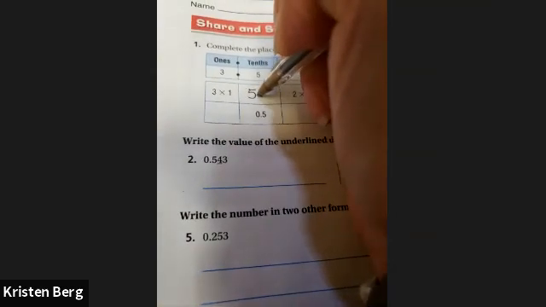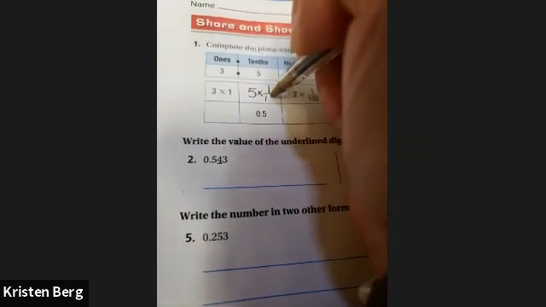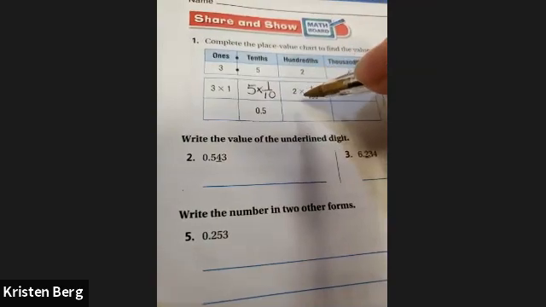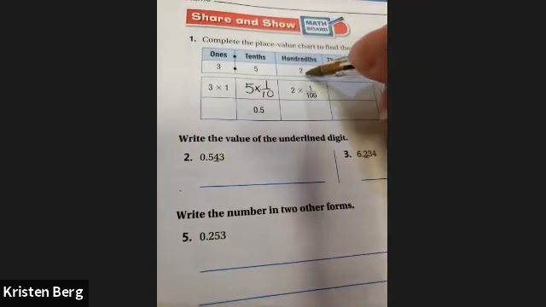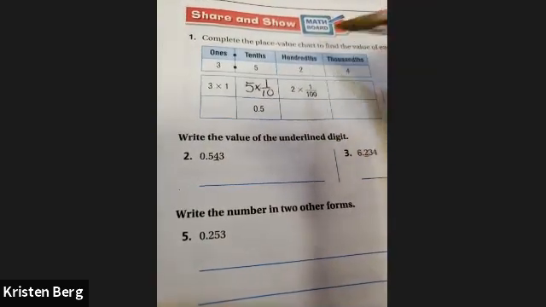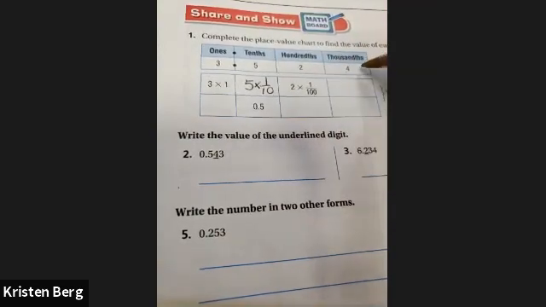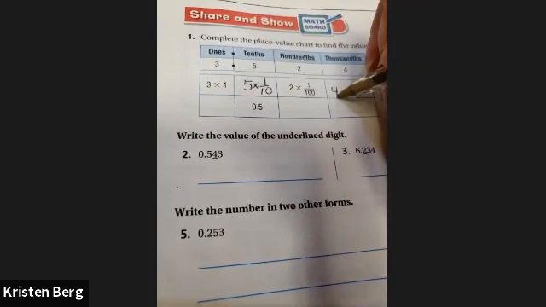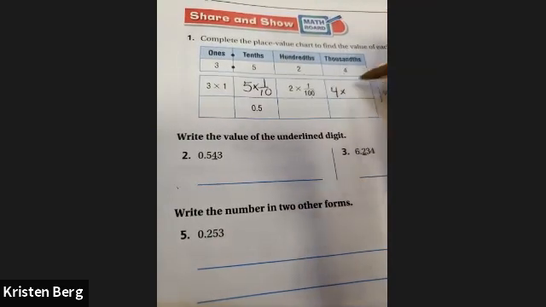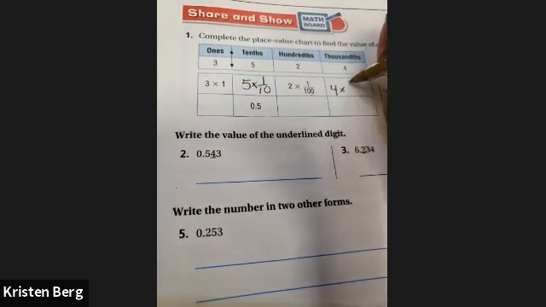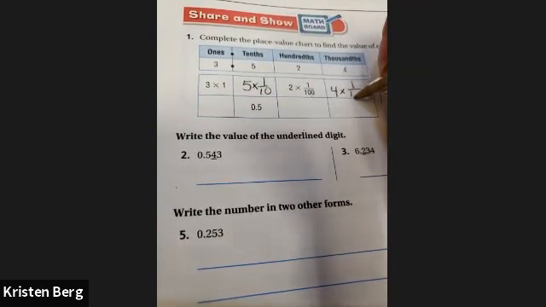So we would say times 1 over 10 because that is 1/10. This one is a 2 in the 100ths place. So it'd be a 2 times 1 over 100. This one is a 4 and it is times, it's in the 1,000ths. So you do 1 over 1,000.